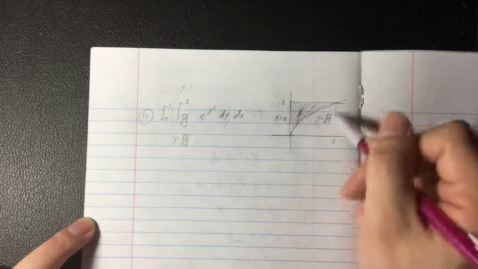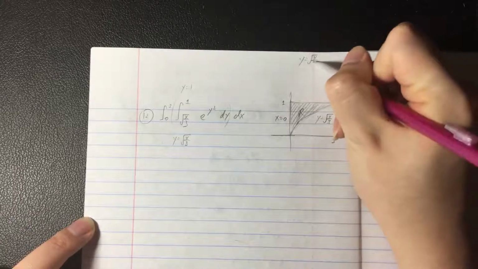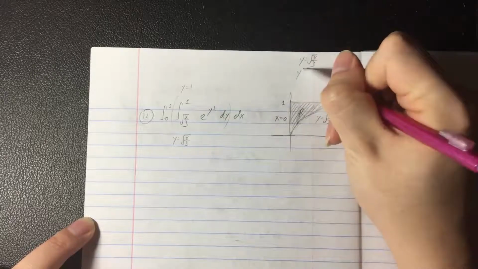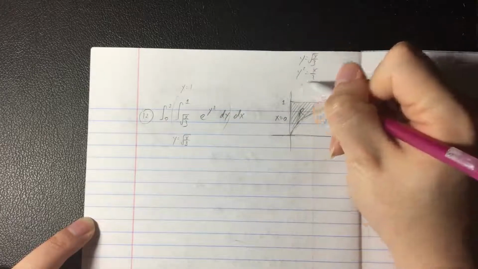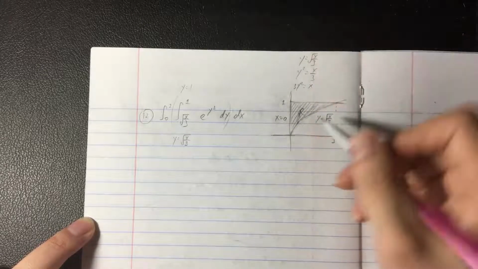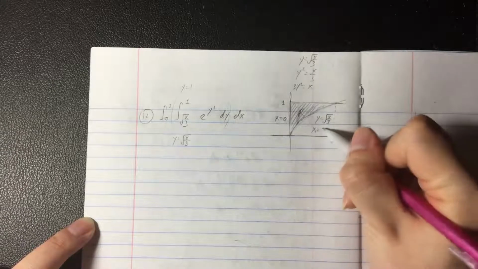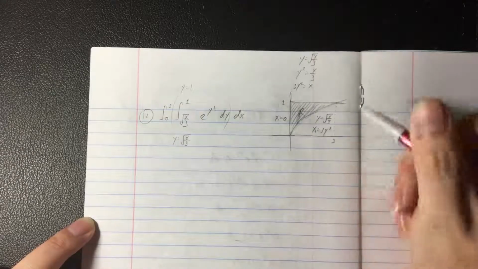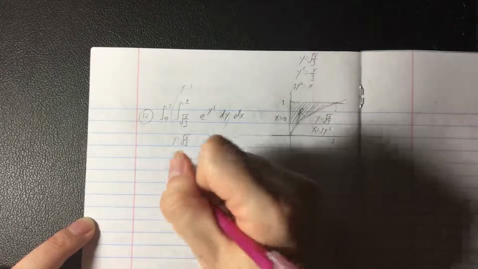So let's solve this equation for x. Y equal to radical x over 3. If I square both sides, y squared equals x over 3. If I multiply both sides by 3, 3y squared equals x. So y equal to the square root of x over 3 can be rewritten as x equal to 3y squared. So that's the left side curve, and that's the right side curve.